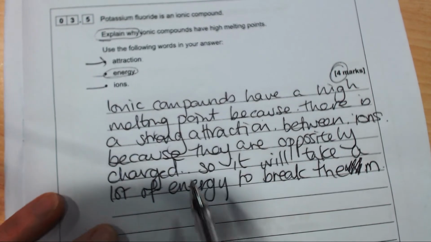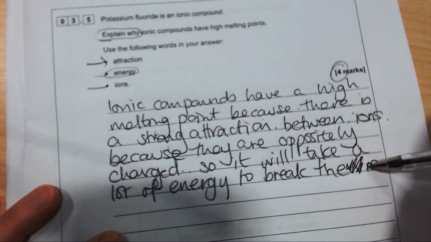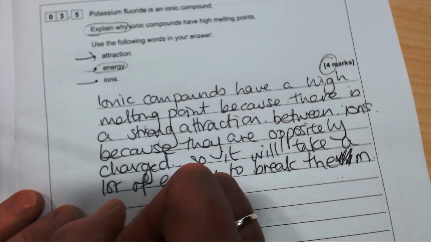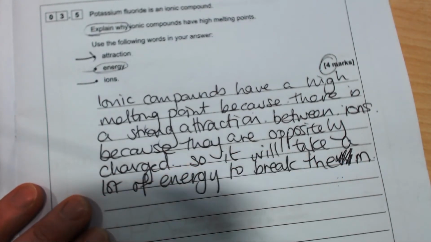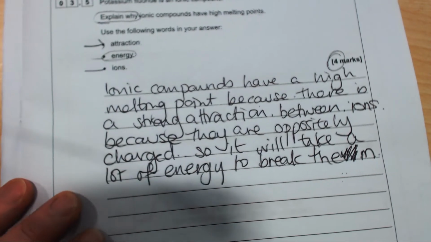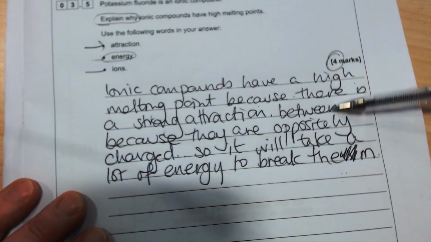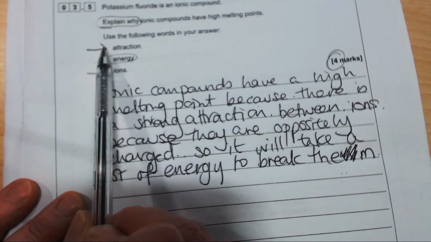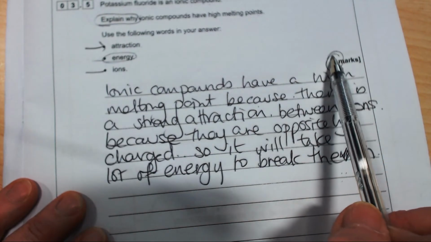Okay? The only thing I could have added into that is why they form this, and it's because they form a giant ionic lattice structure. Okay, that's the only other part. So I reckon you could easily have got, just by using those 3 keywords, your 3 out of 4 marks.